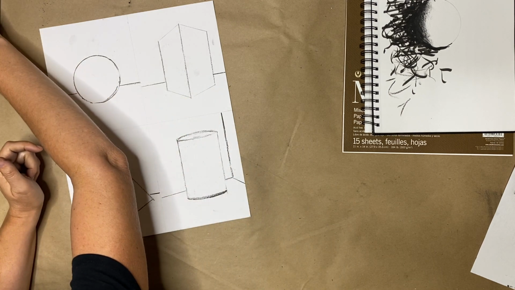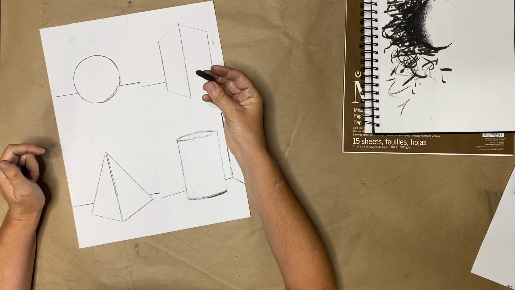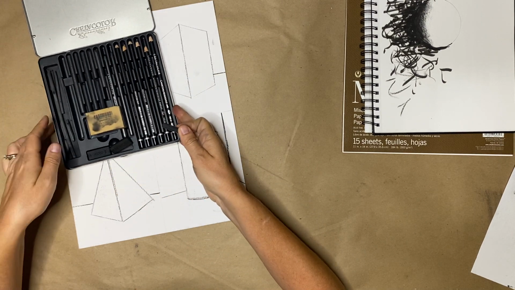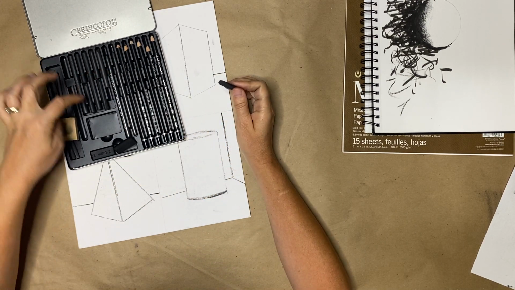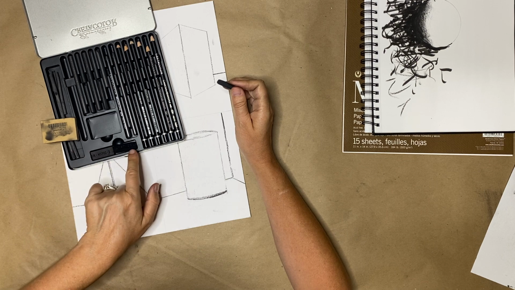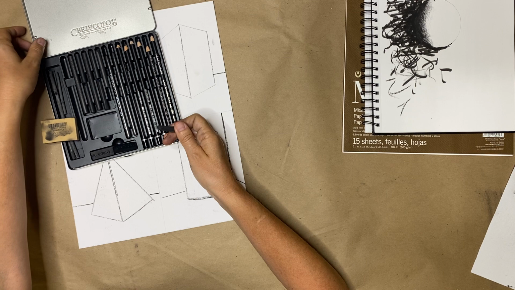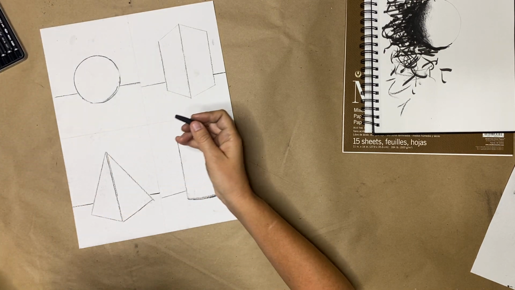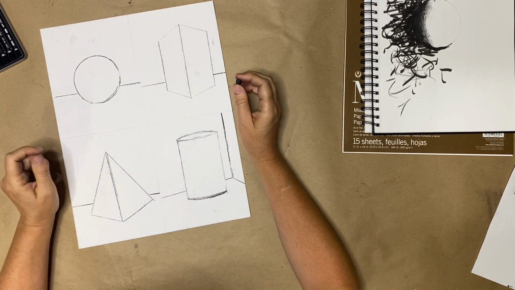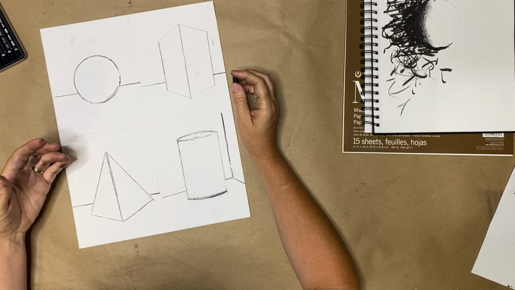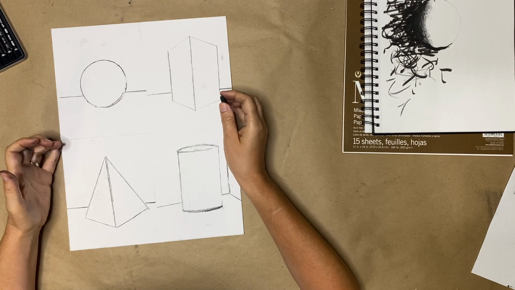Okay, so I'm going to start with my compressed charcoal. Here's our little kit again. And we have these charcoals here, and then we also have this super dark pastel compressed. But I'm going to use one of these, and I have it broken in half. We can try this again later with slower materials like graphites or the narrow pencils or ebony pencils, but this is just a really fast way to make something sit in space.